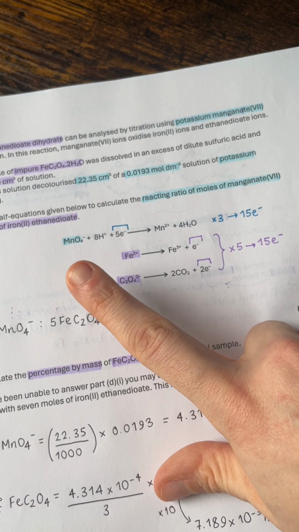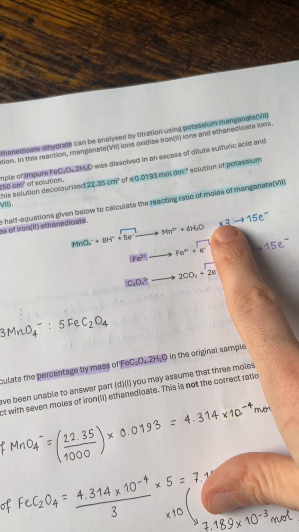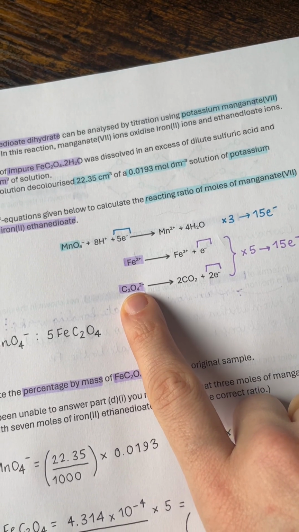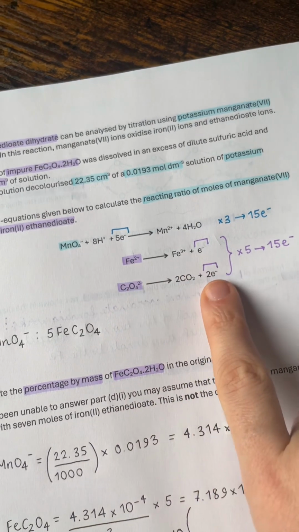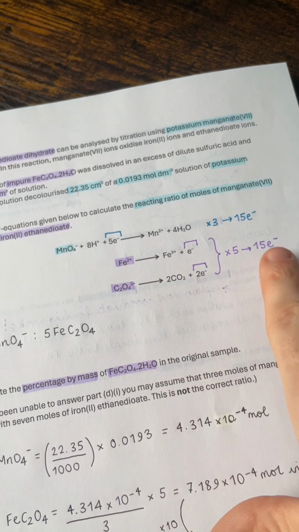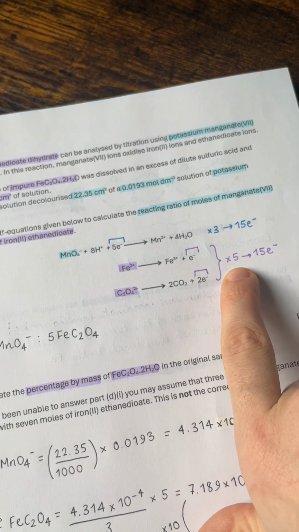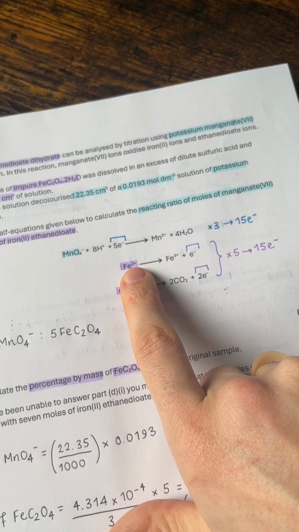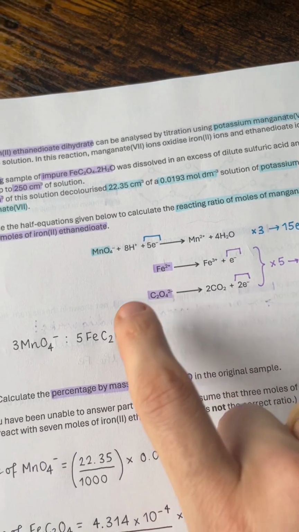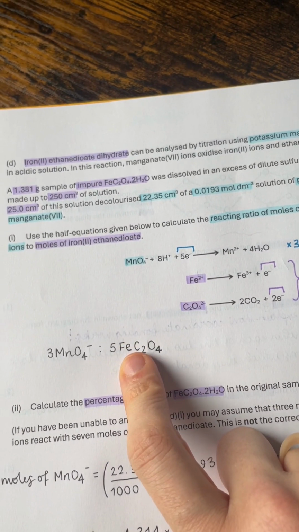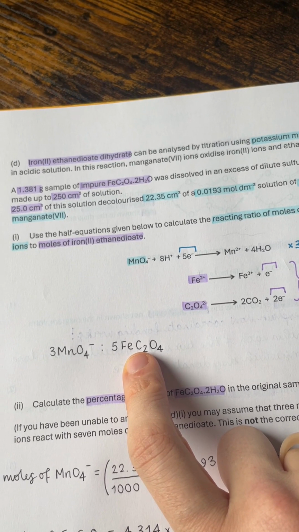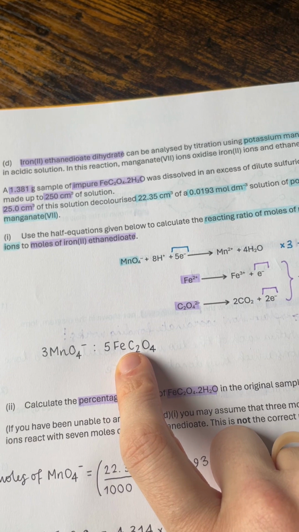And for every one compound, you've got one Fe 2 plus ion, which can be oxidised, and one C2O4 2 minus ion, that can also be oxidised. In total, those 3 electrons, to make them up to 15, we need to times that by 5. So we're going to need 5 Fe2 plus ions and 5 of the C2O4 2 minus ions. So we're going to need in total 5 moles of the iron 2 ethane dioate salt.